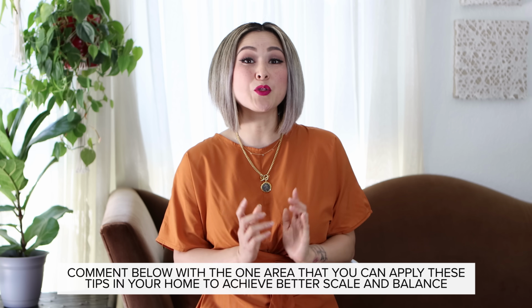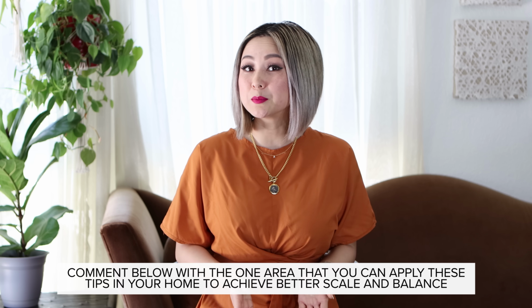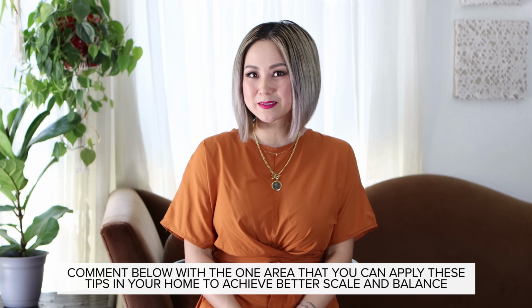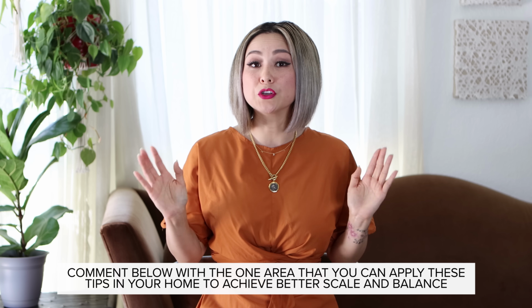If you're following along this formula and it still doesn't work, tell me why not. Have you deduced that your sofa is too large for your living room? Your dining room is too cramped because there's one chair too many? Your bedroom feels off because your nightstands are too small and there's too much wall space left over? Comment below and let me know the one area that you can apply these tips to achieve better scale and balance.